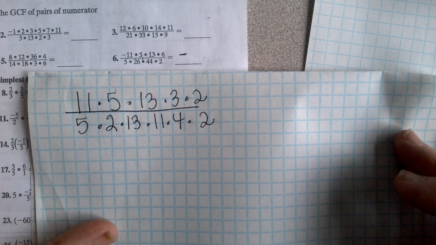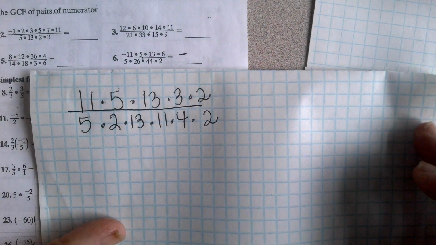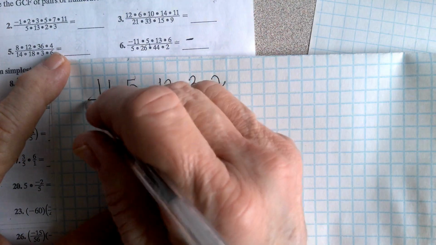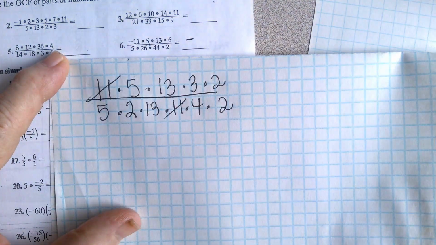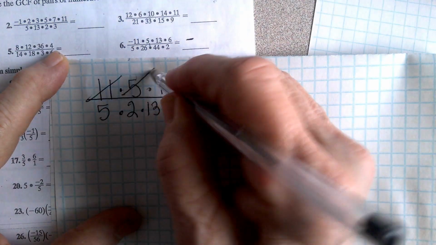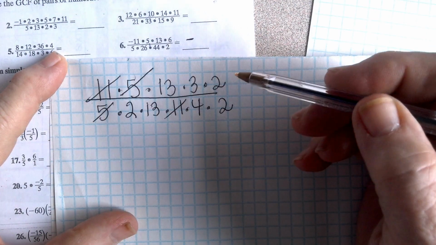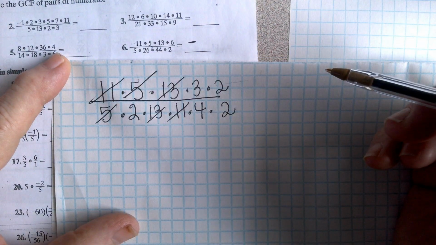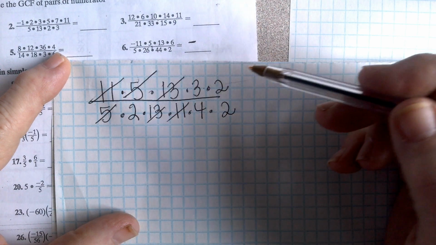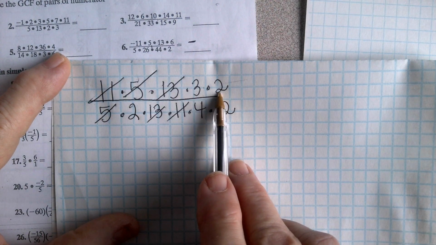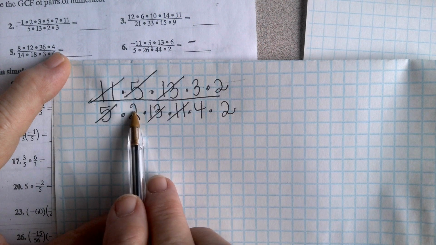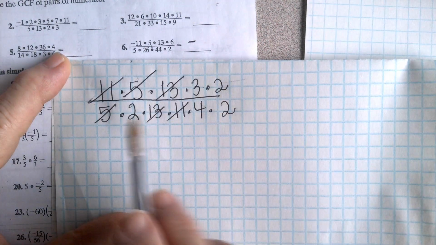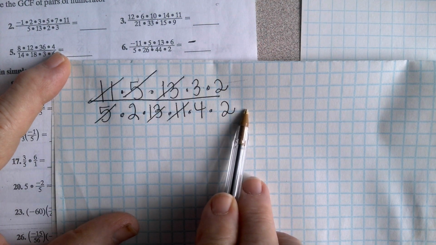All right, so then, can you see anything that'll cancel off? The 11. The 5. Very good. The 13, I'm just going to go in order. Did the 3 cancel off? Nope. The 2, and I can take either 2. By the way, do these 2 bottom 2s cancel off?